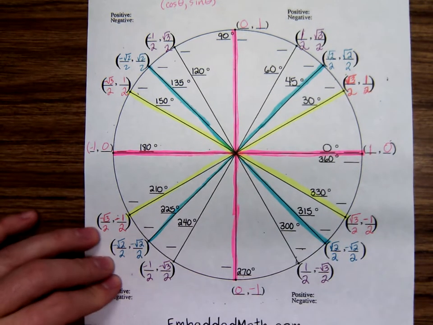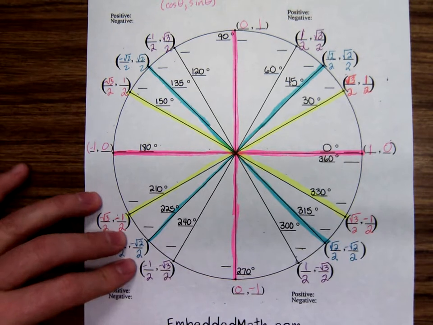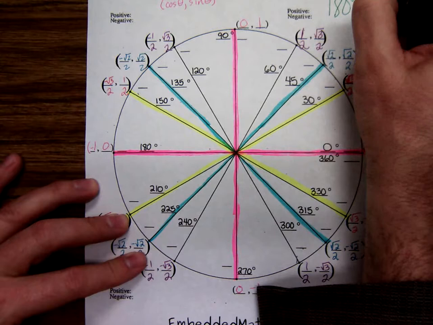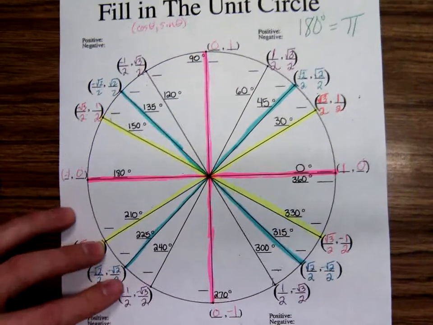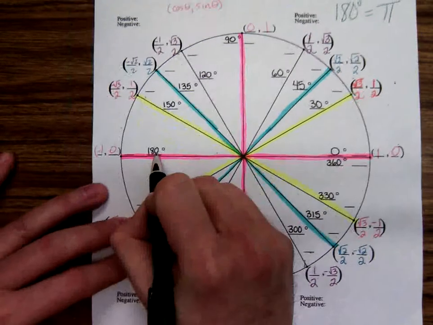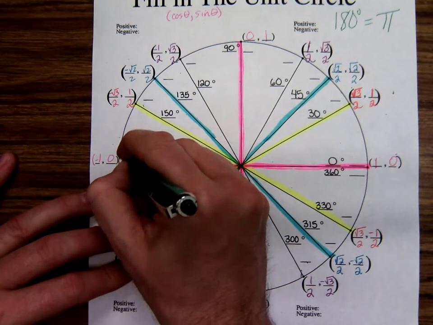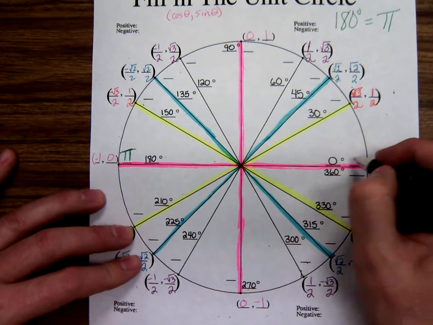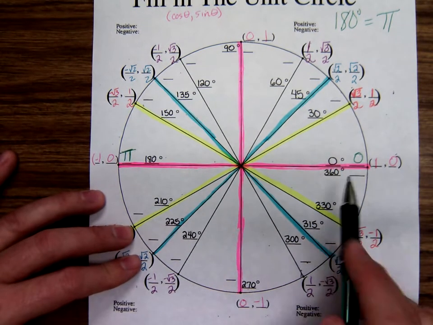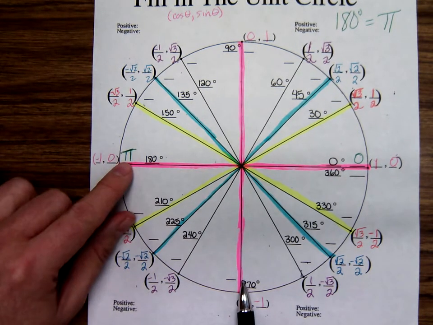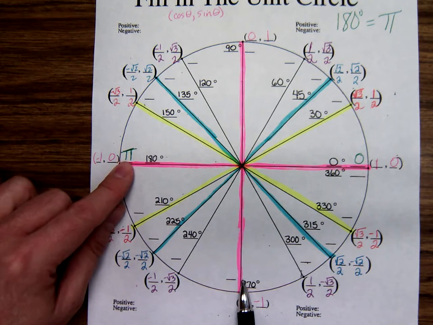So how am I going to do it? Well, I use the fact that 180 degrees is equal to pi. I'm using that fact that 180 degrees is pi. And so right here at 180 degrees, I'm going to go ahead and fill in pi. I'm now going to label, well, 0 degrees is 0 radians. I'm labeling the four angles that are on the x-axis and y-axis. I start with my thoughts being 180 degrees is pi radians.